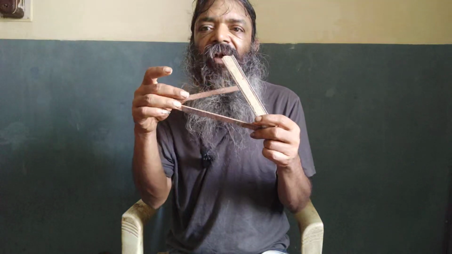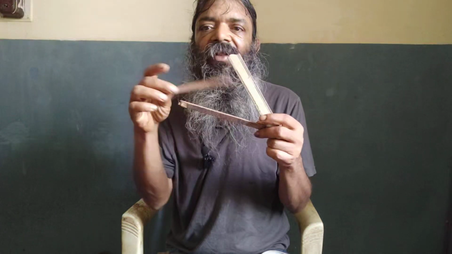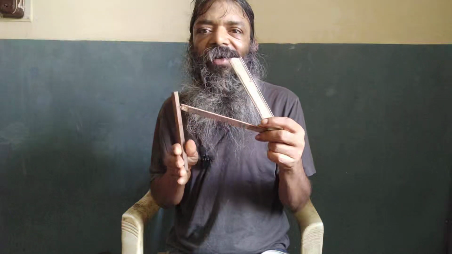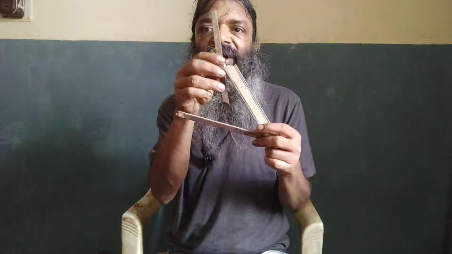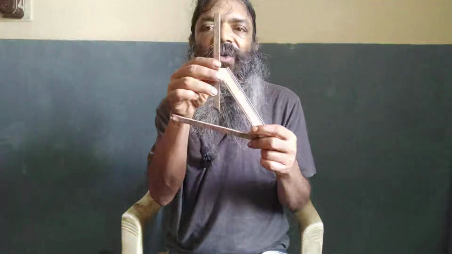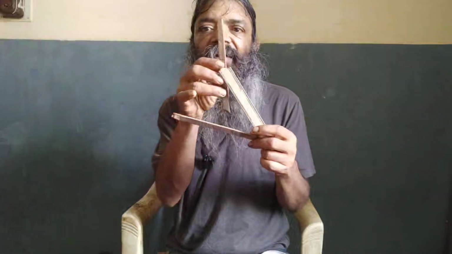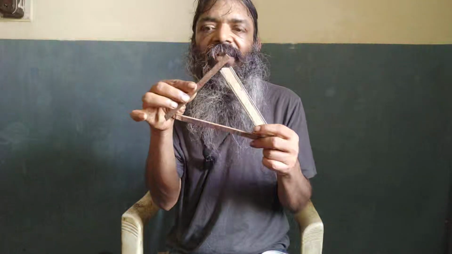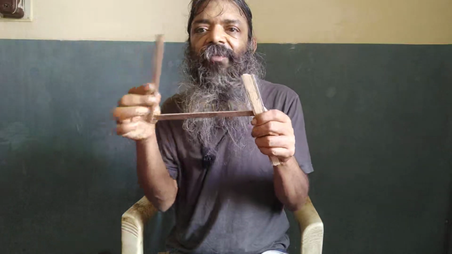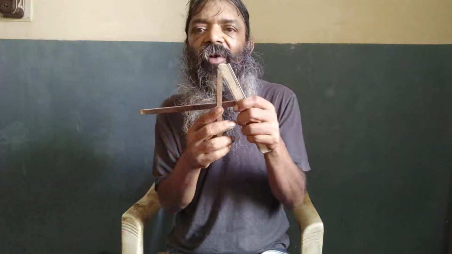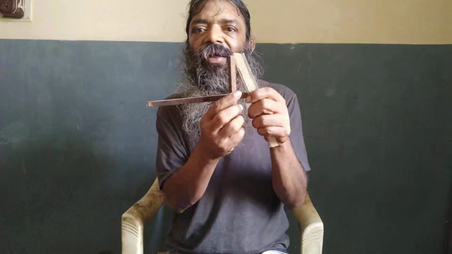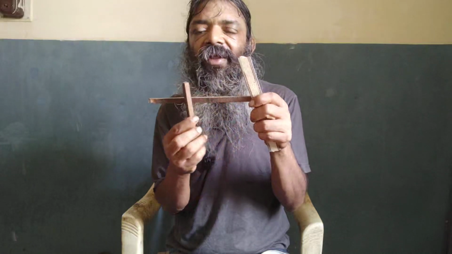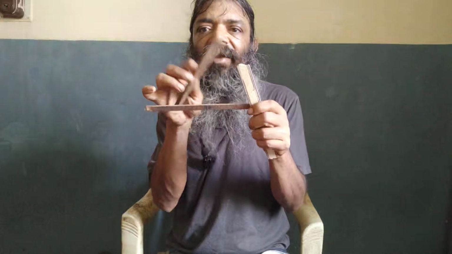If I consider the horizontal side of this, then this is delta x on the x-axis. If I take the vertical side of it, this is delta y. The vertical side and horizontal side form a triangle, and the third side is the hypotenuse. I'm talking about this triangle. Knowingly or unknowingly, it is forming like this. This is vertical, that is delta y. This is horizontal, that is delta x. And this is the arc.